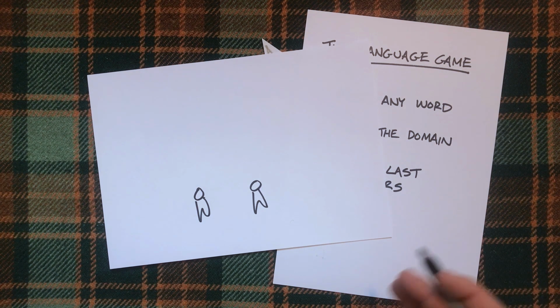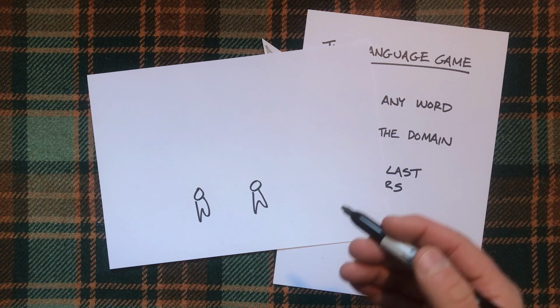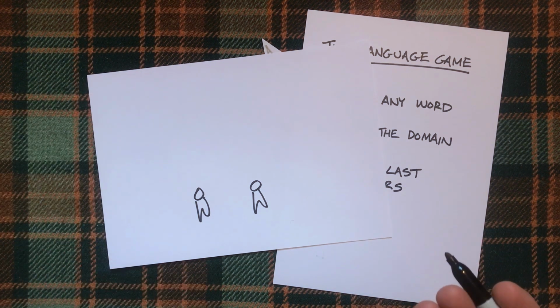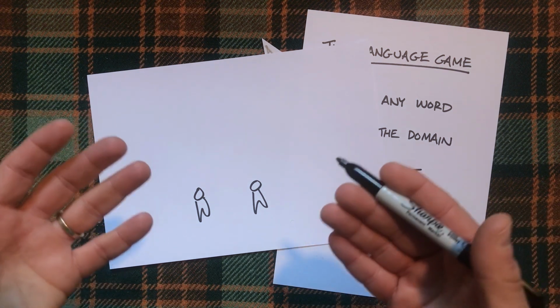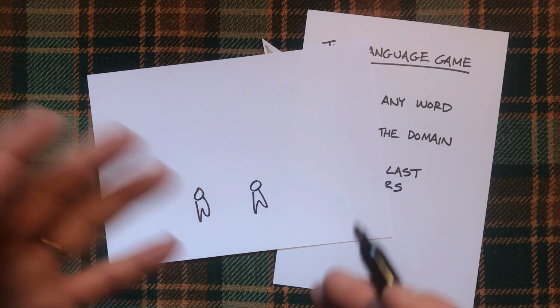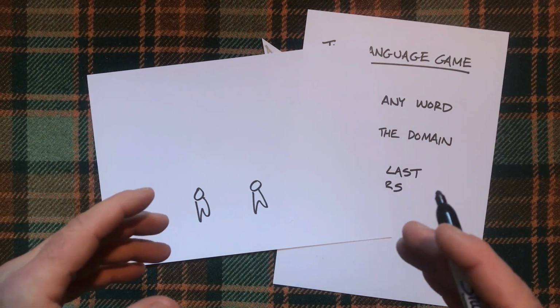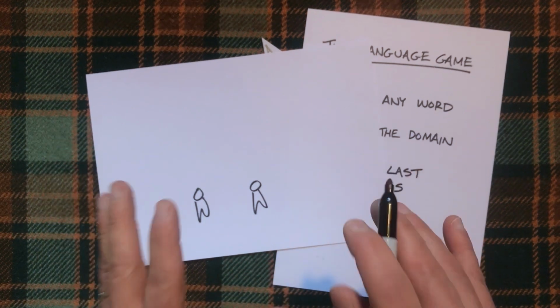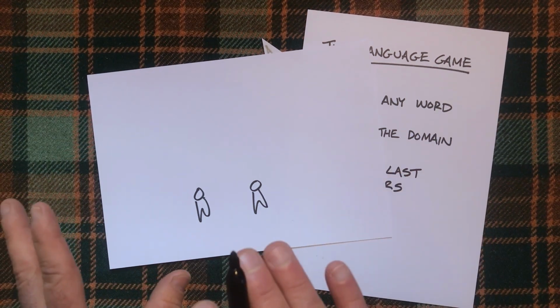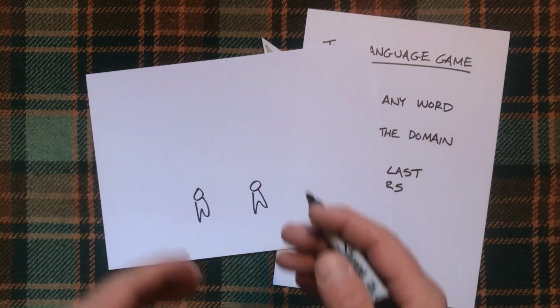I'm going to give each of you a set of rules or guidelines to follow. The first thing that you're going to do is that each of you two is going to alternate saying a single word. And the only rule that you have to follow is that you can't repeat a word that's been said already by the other player.